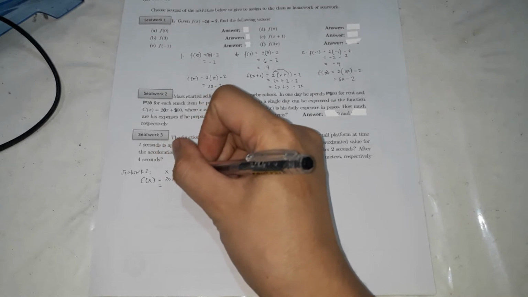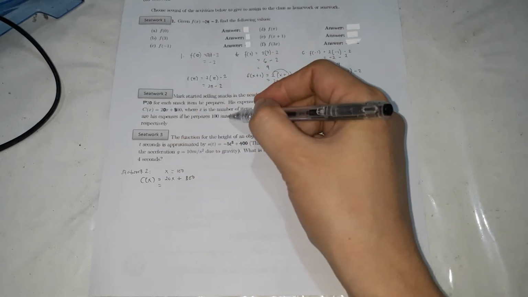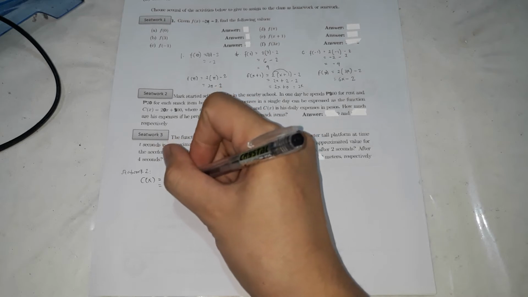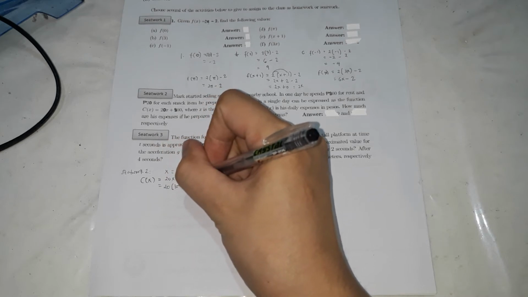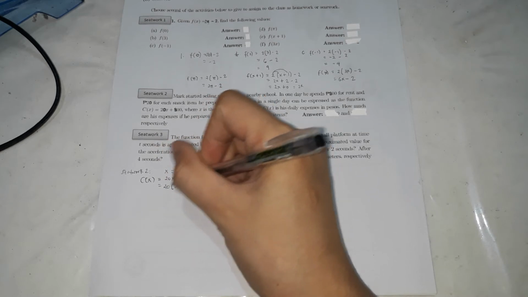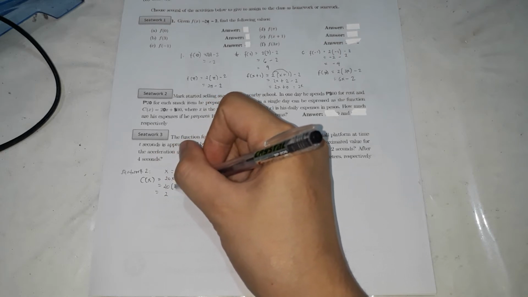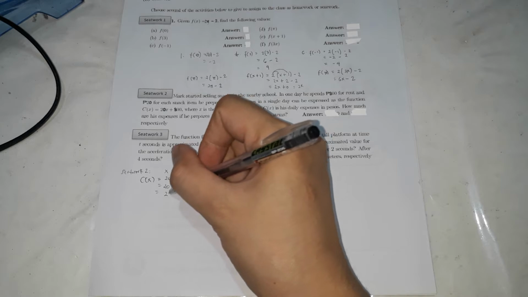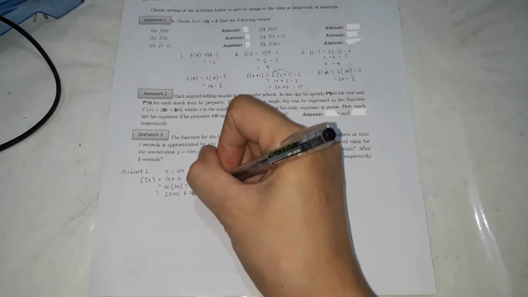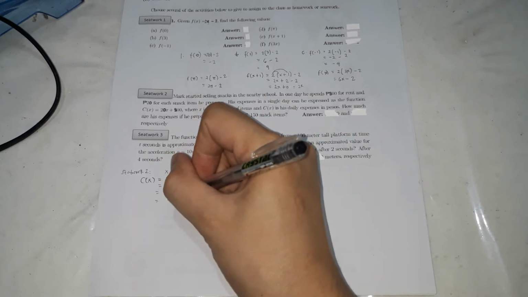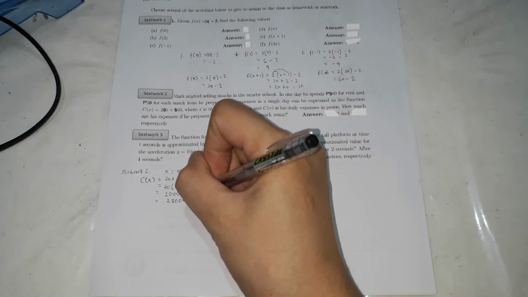So the question is, how much is his expense when it is 100? So here the x becomes 100. So 100 snack items are prepared. So 20 times 100 plus 800. So 20 times 100 is 2 times 1, and how many zeros? 3, plus 800. So 2000 plus 800 is 2800.